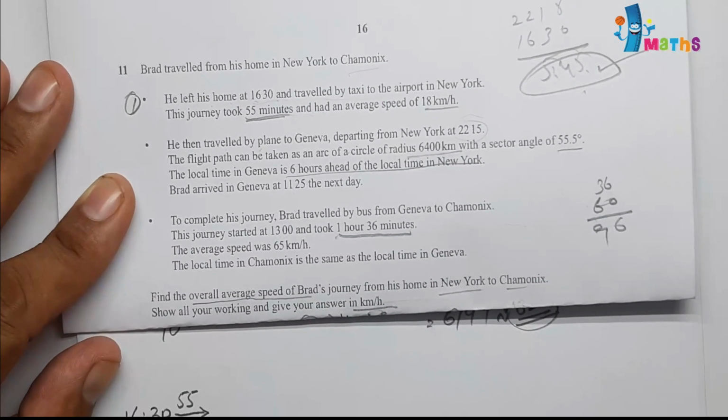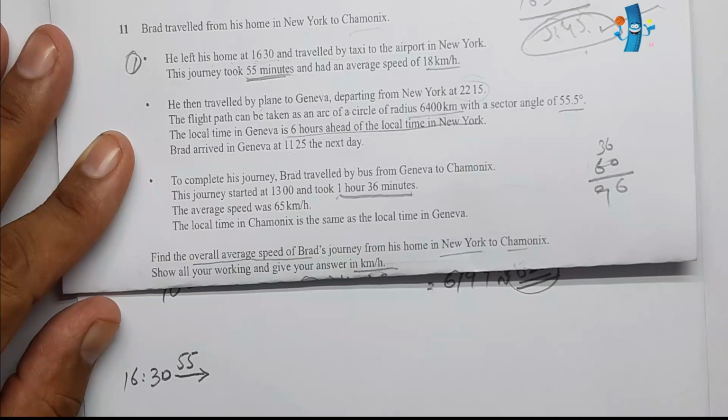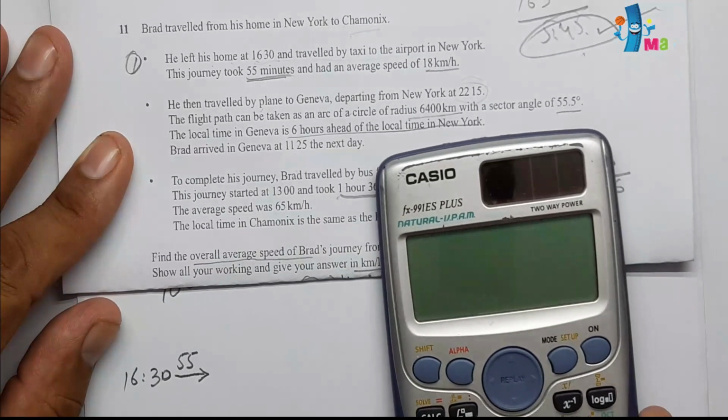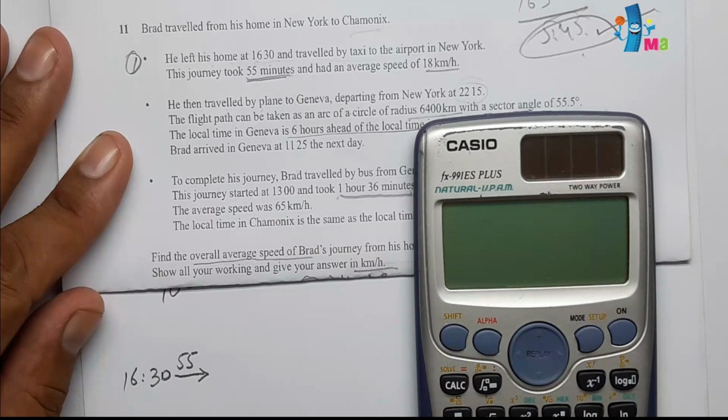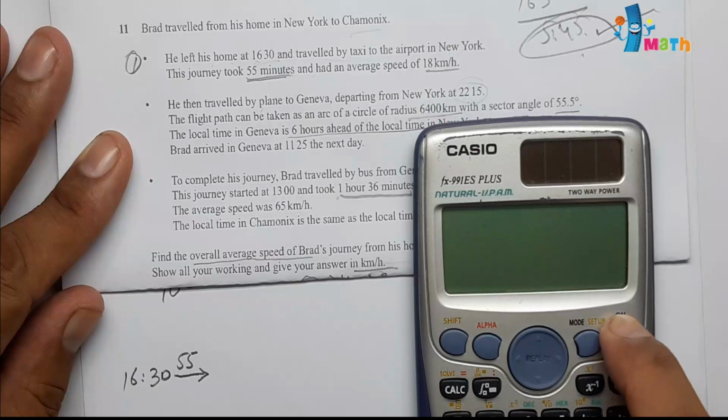So after 55 minutes, I'll be using the calculator as well. So you will have to check the calculator screen to see how I'm using it. I will be using time from the calculator.